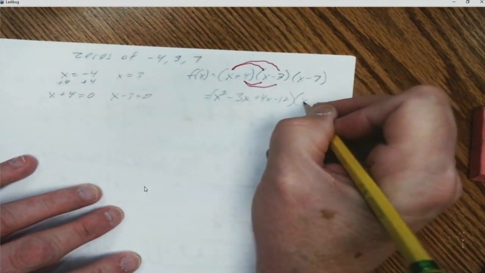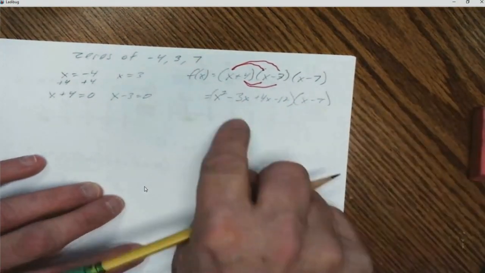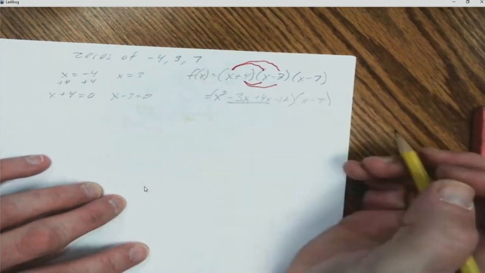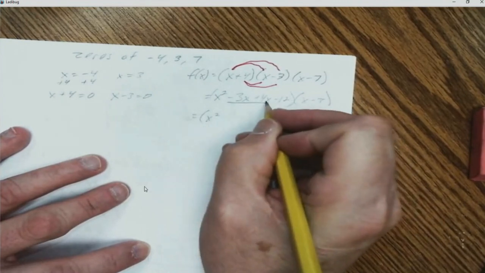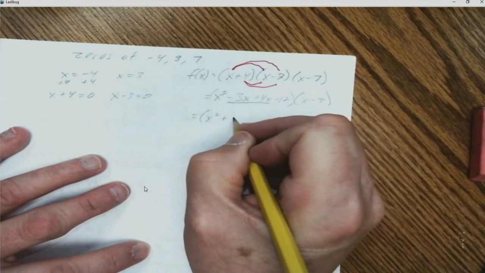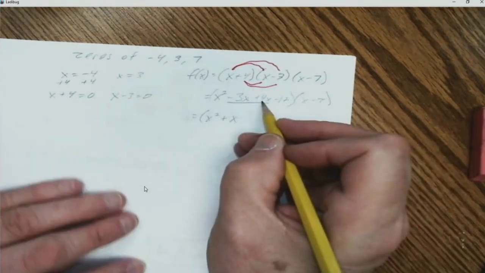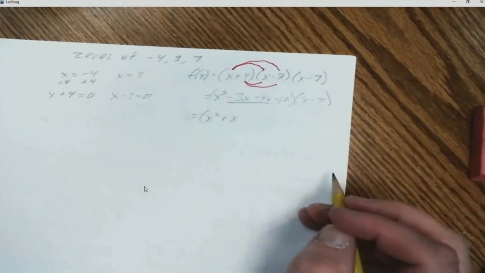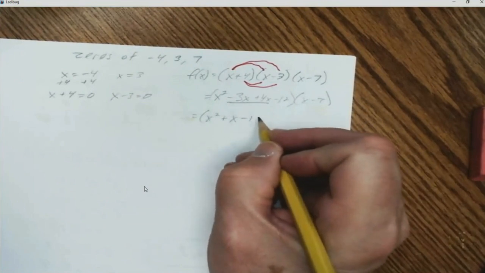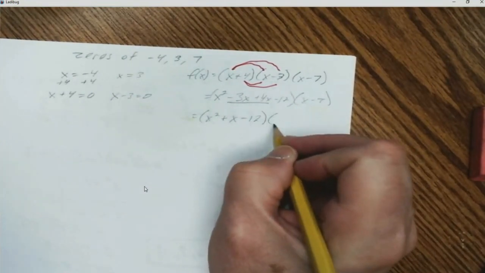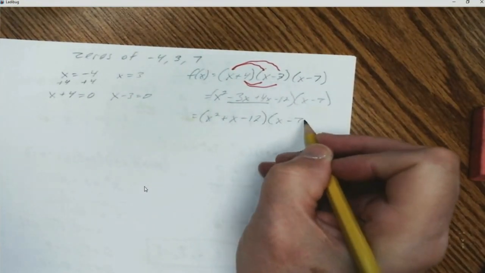And we still have x minus 7 down here. Now we can combine like terms. So this is x squared plus 1x, and negative 3x plus 4x, there we go. Minus 12, x minus 7.